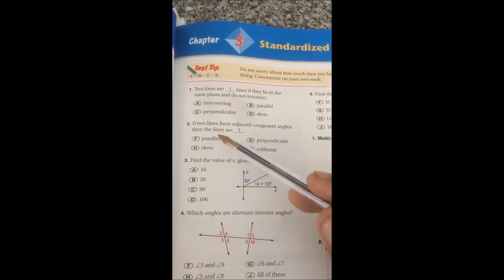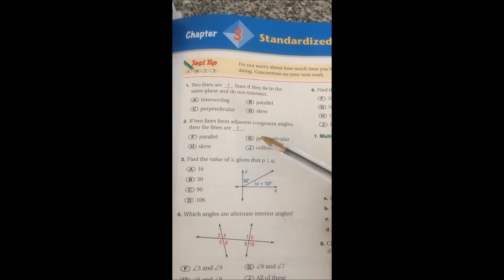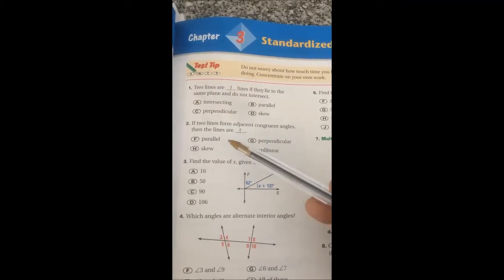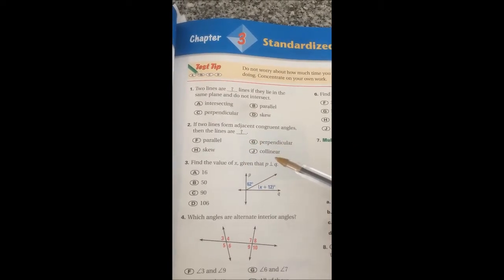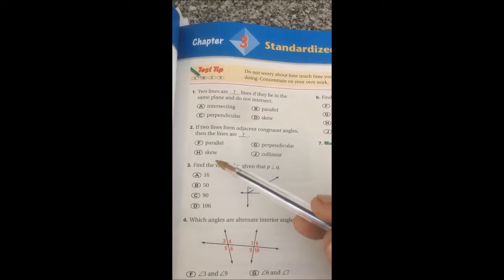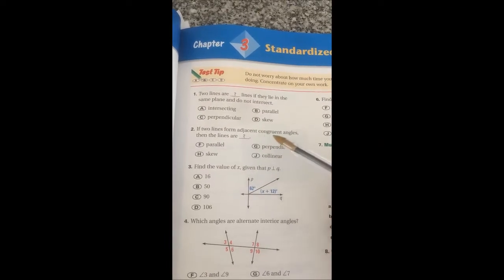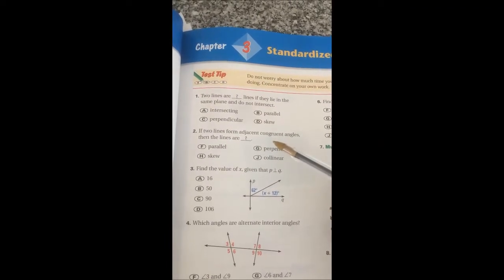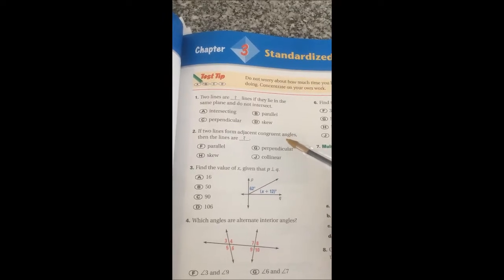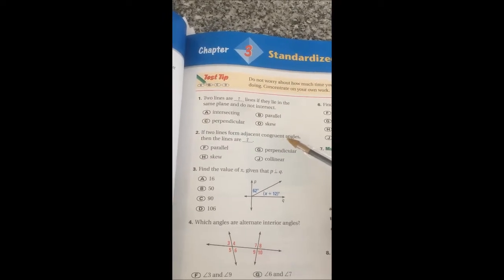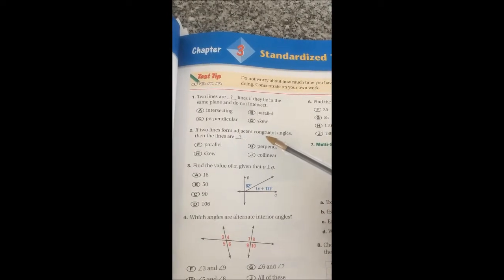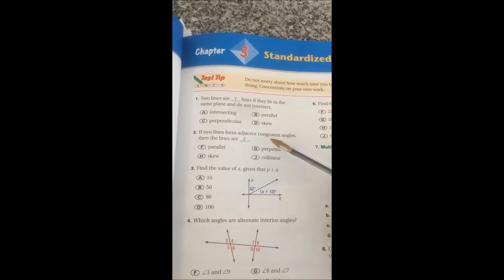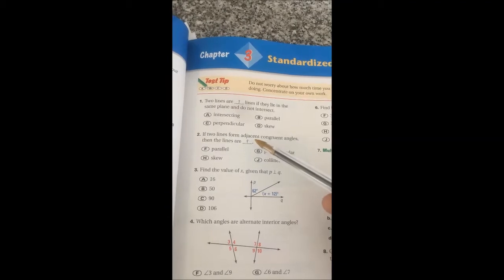Now question number two: if two lines form adjacent congruent angles, then the lines are parallel, perpendicular, collinear, or skew. About adjacent congruent angles, we need to talk about congruent angles first. I asked you before, when are two angles congruent, and someone told me when they are equal in measure, right? So adjacent means beside each other.